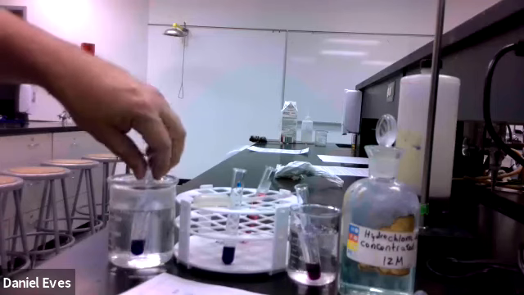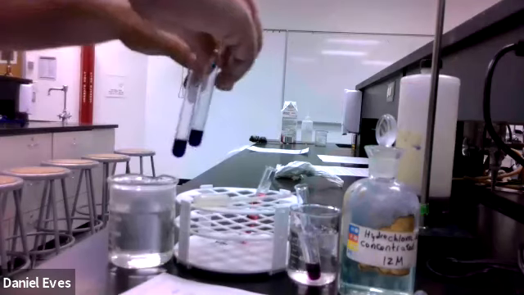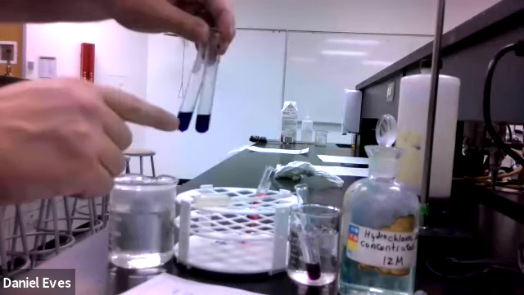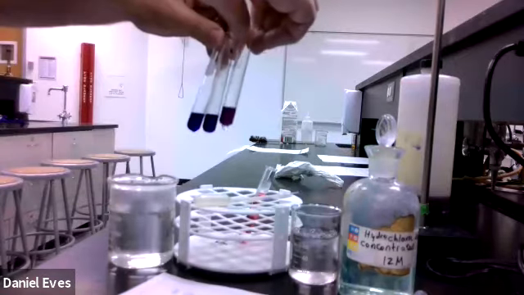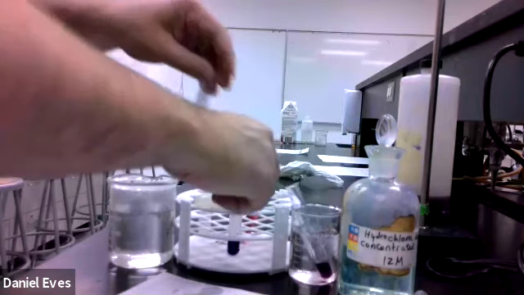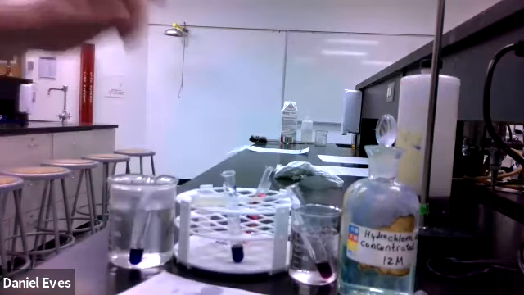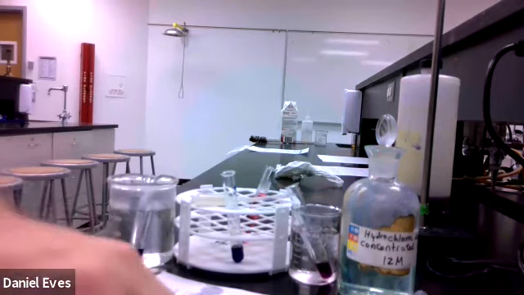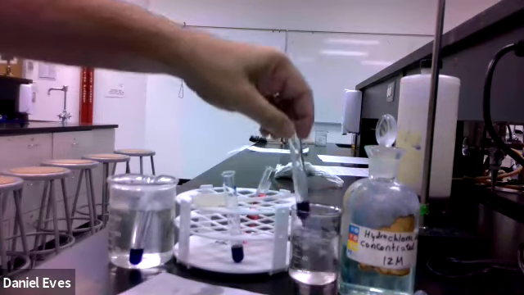Okay, we've let this sit for about a minute, and if we look at these, they are pretty much the same color, although this was a deeper blue, and this one is a lighter purple than the rest. Now, what I want to do is add a little bit of water to each of these, the same amount, and see if that makes a difference. Because we know that if we add water, it makes it go back towards the red.